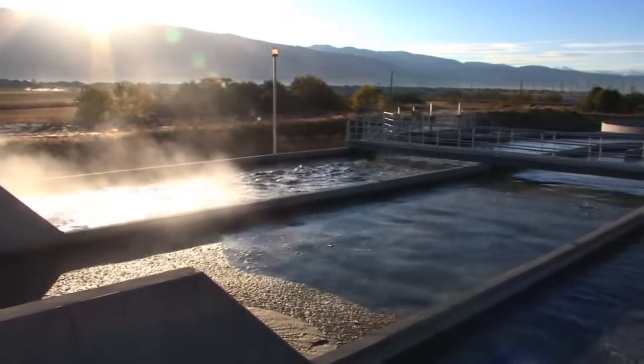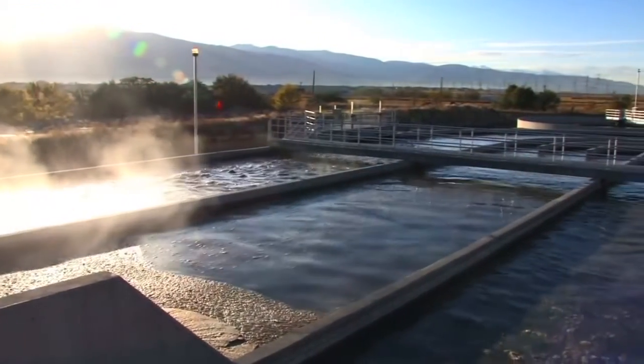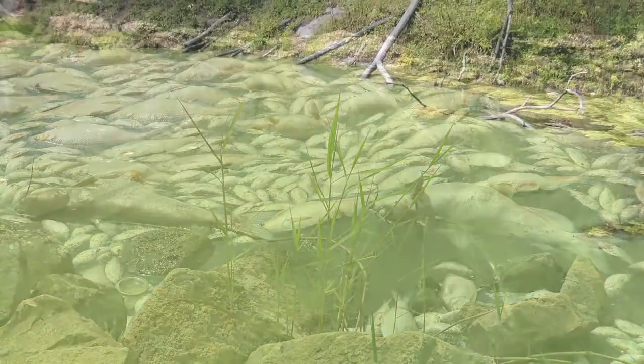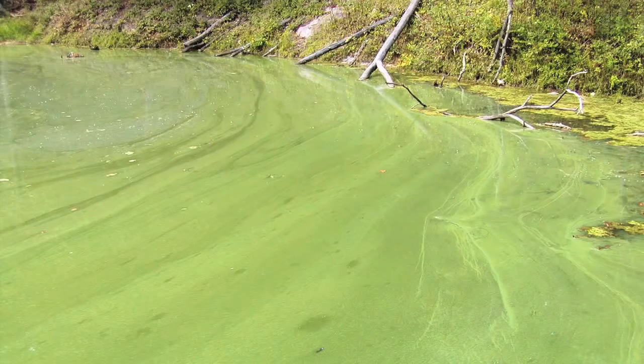High levels of nitrogen entering natural waterways can result in toxic conditions for wildlife, dissolved oxygen depletion, and excessive algae growth, all harmful to local plant, animal, and human populations.